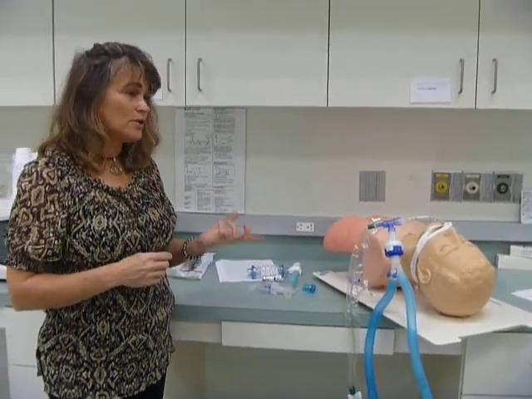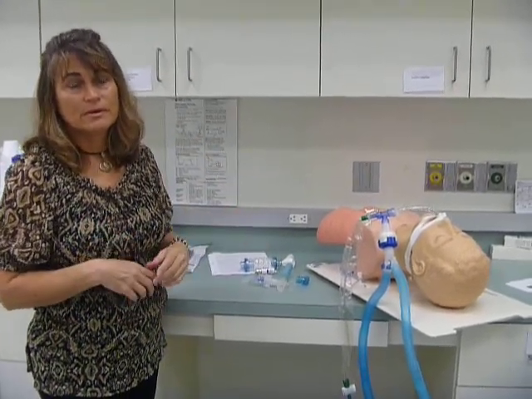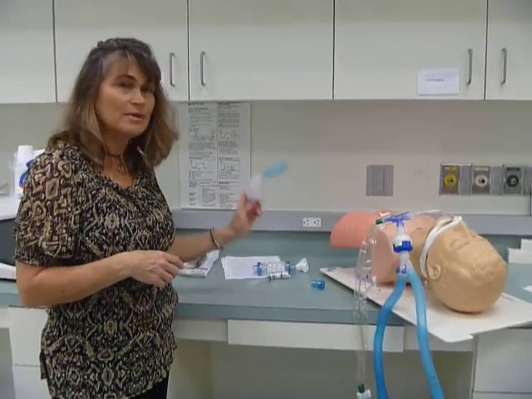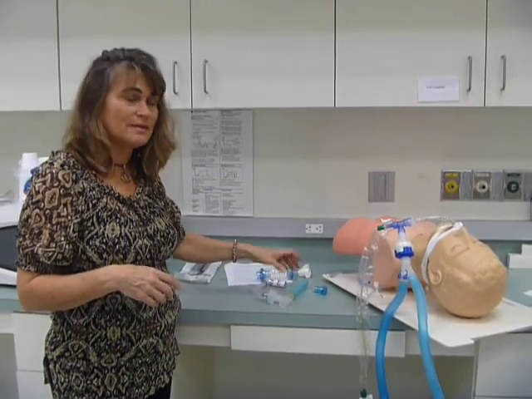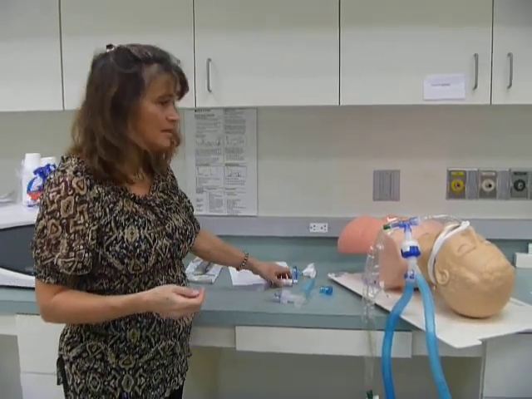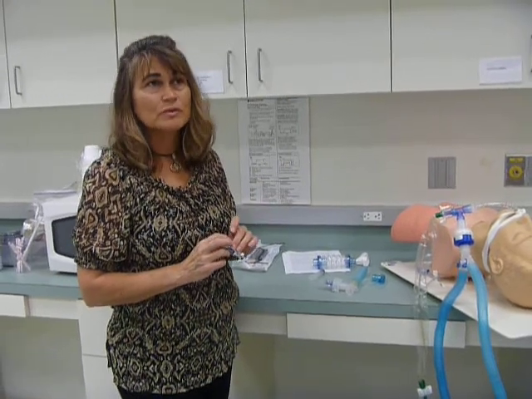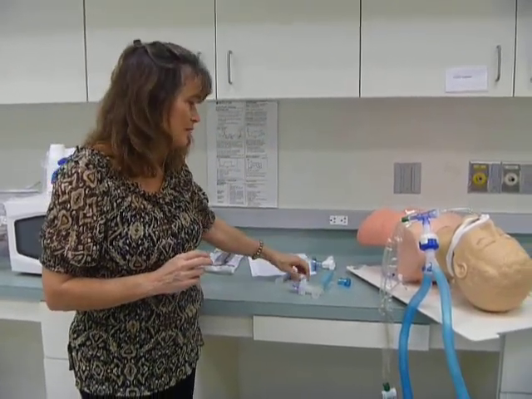So a metered dose inhaler, 4 puffs, is equal to an entire treatment. Even though you're using a lot more medication when you're using a nebulizer, 4 puffs from here delivers more meds than this does. So that would be the reason. And then the other reason is a couple meds only come in a metered dose inhaler. I don't remember which ones they are off the top of my head.